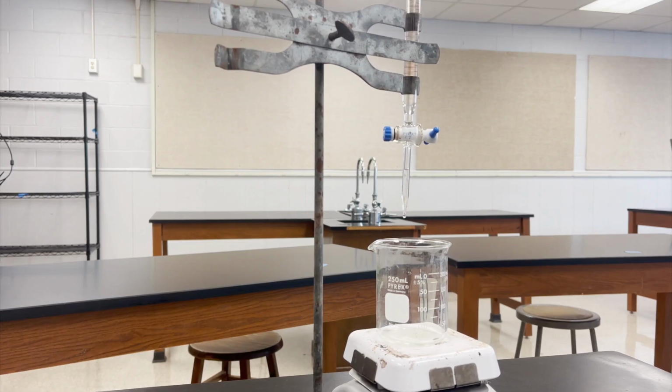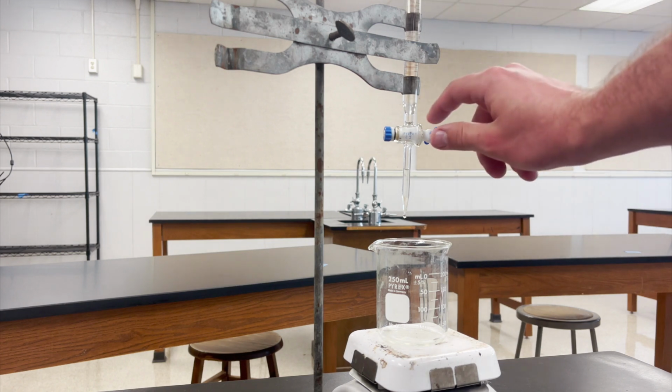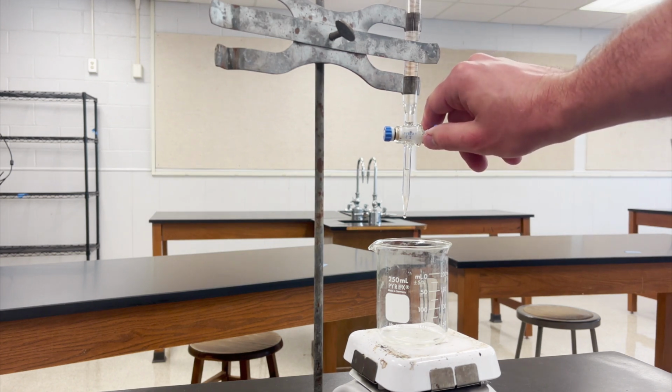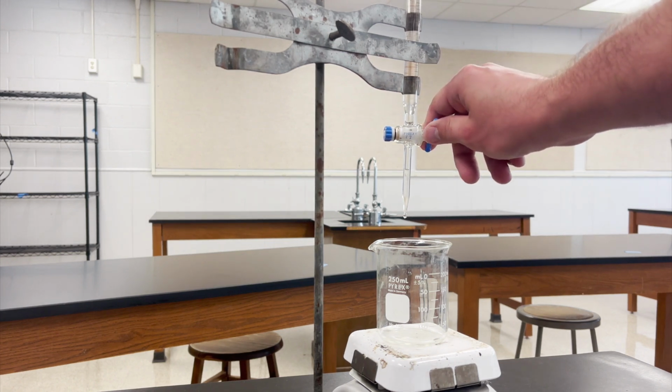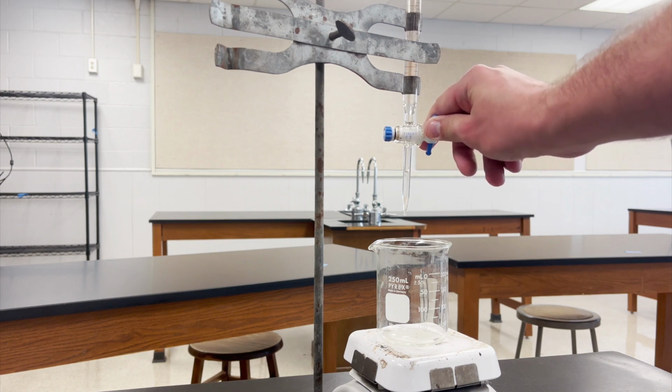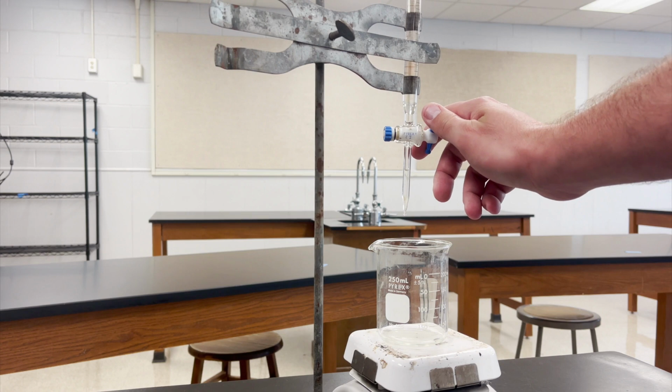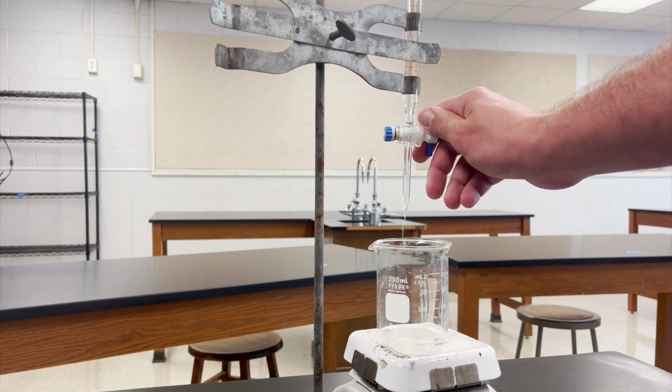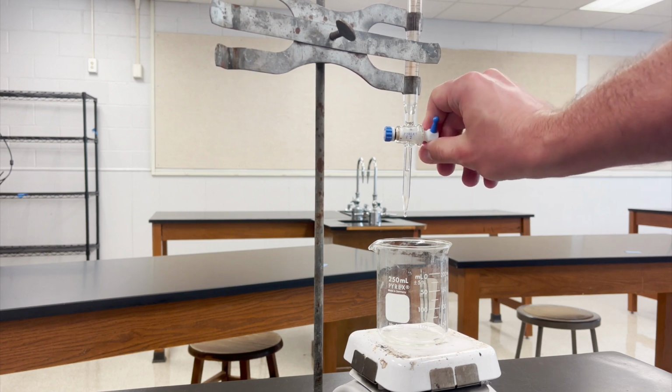Now this here is the bottom of the burette. The burette happens to be a very, very precise piece of glassware. It's one of the more precise pieces of glassware that we have here at Round Rock High School. This allows us to open up the valve to allow some of it to come out. Notice how you can get it to where it comes out in a nice little stream.